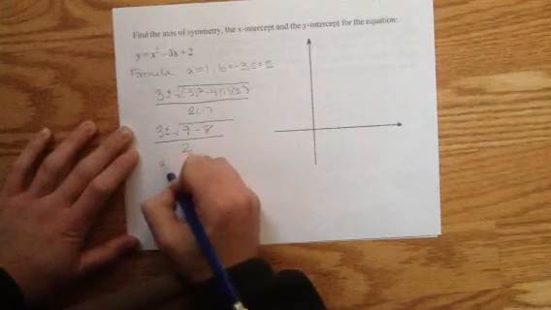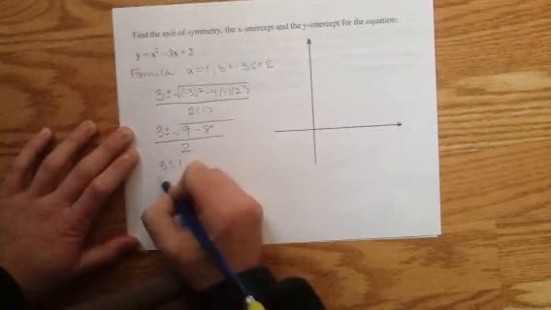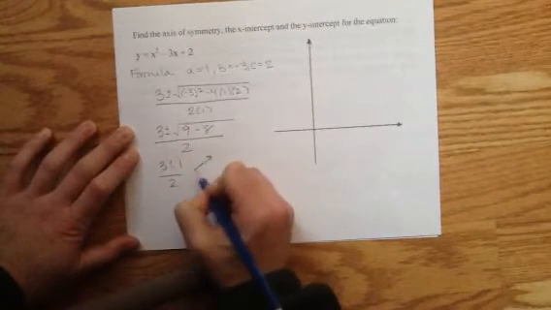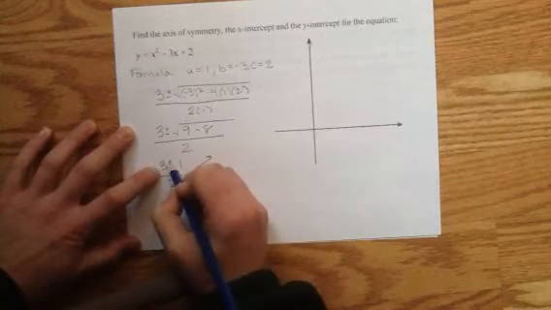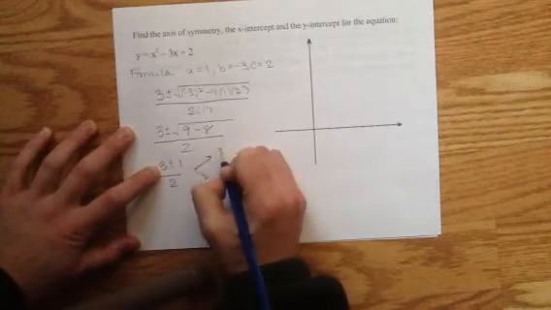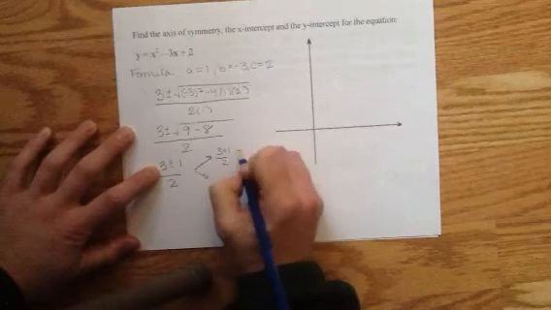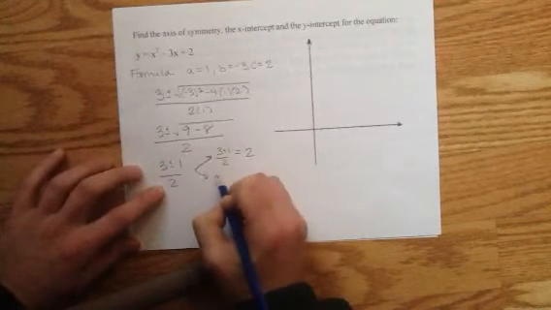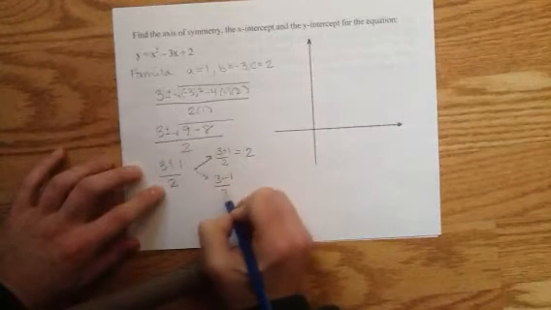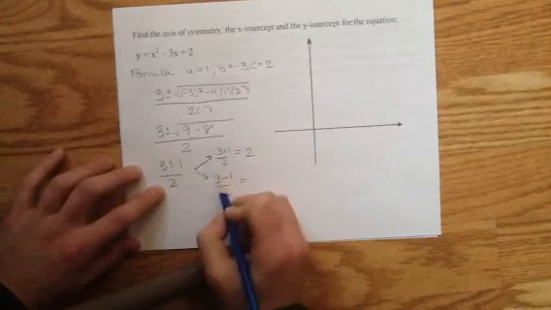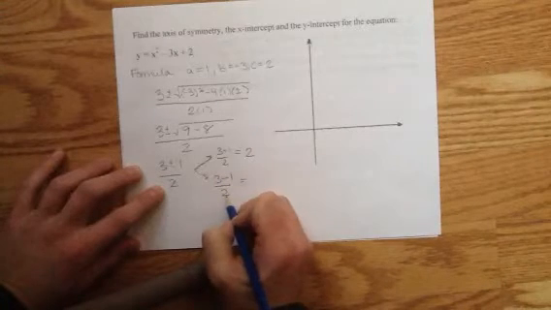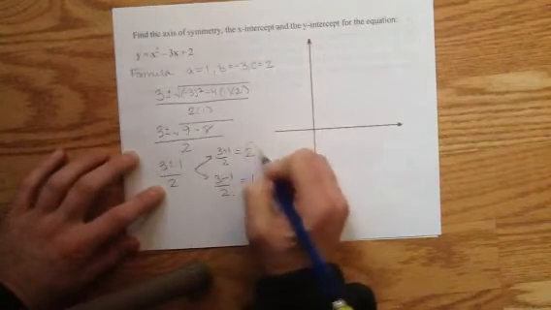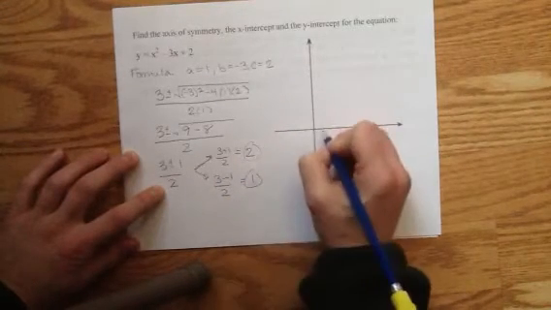The square root of 1 is 1. So my two roots: I get 3 plus 1 over 2, which is 4 over 2, which is 2. And I get 3 minus 1 over 2, which is 2 over 2, which is 1. So my roots are at 1 and 2.